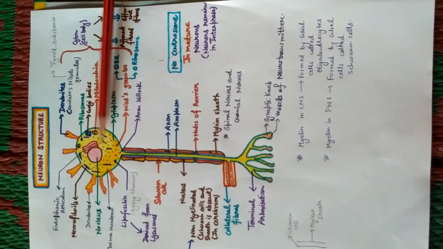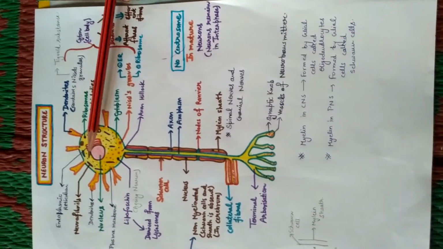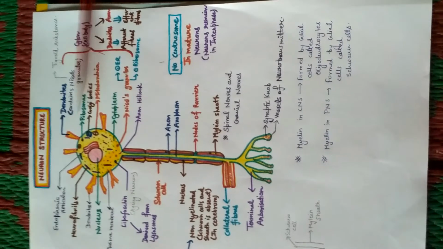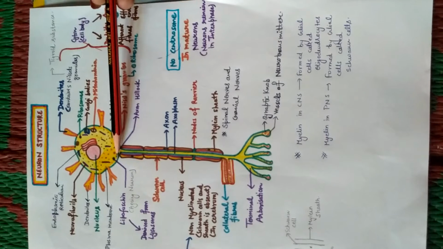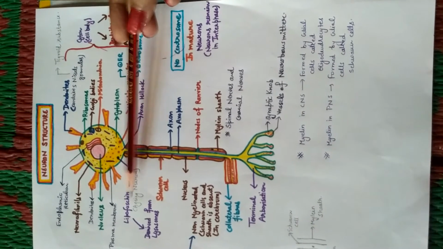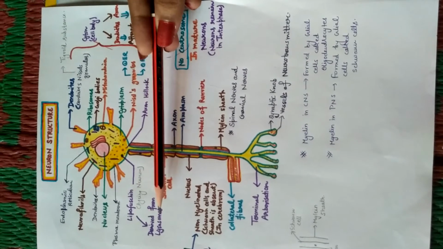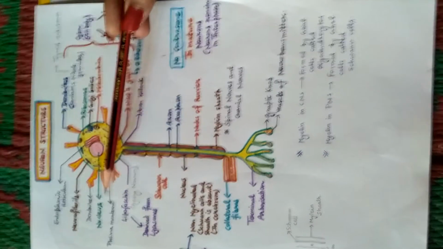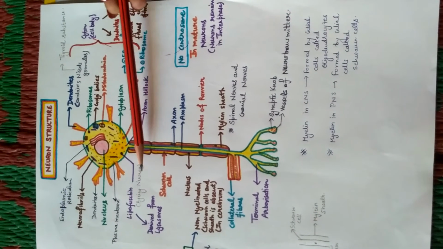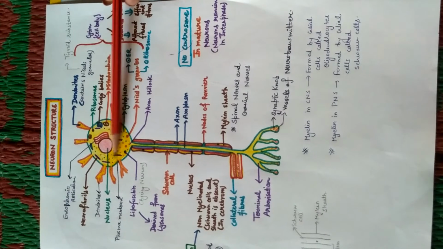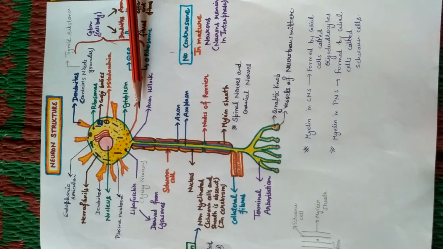Another important organelle is the endoplasmic reticulum, which is attached to the nucleus. There are both rough endoplasmic reticulum and smooth endoplasmic reticulum. Other than this, there is also lipofuscin. You can see here that is lipofuscin, and this lipofuscin is derived from the lysosome, and it acts as a wear and tear pigment of aging neurons. So in this soma there are many organelles, and one important organelle is also present in the soma.